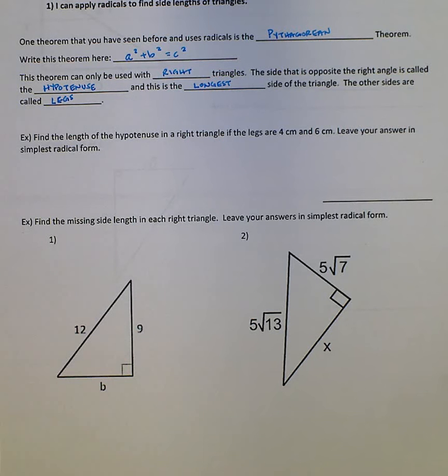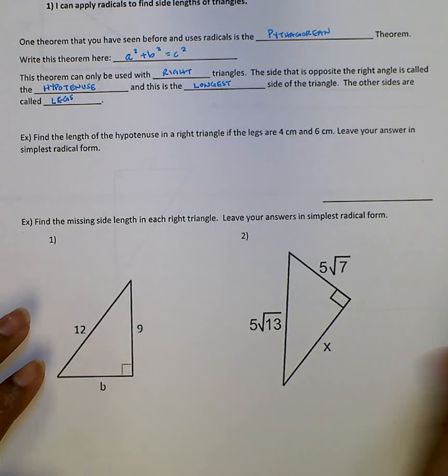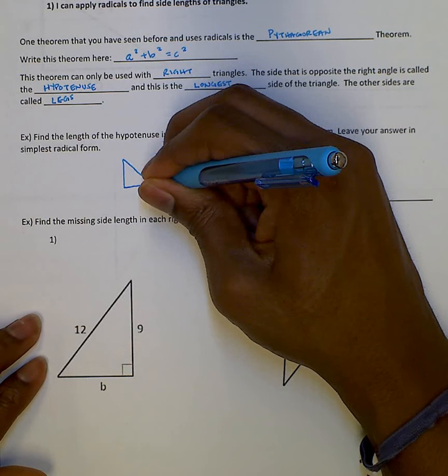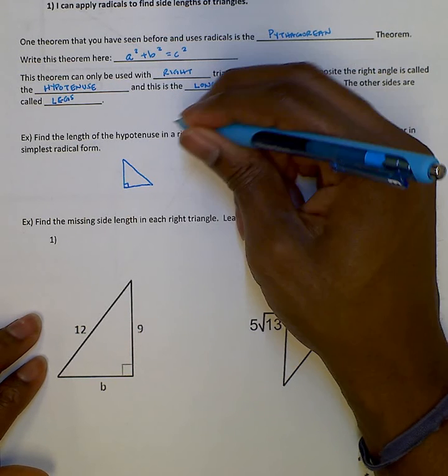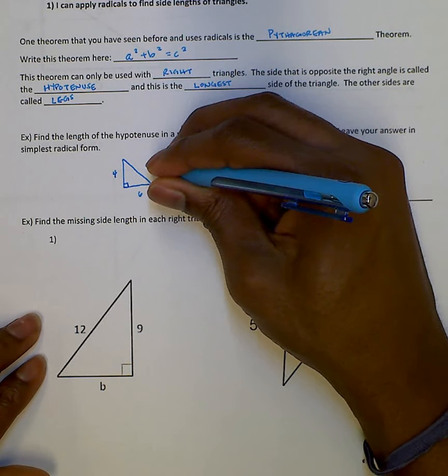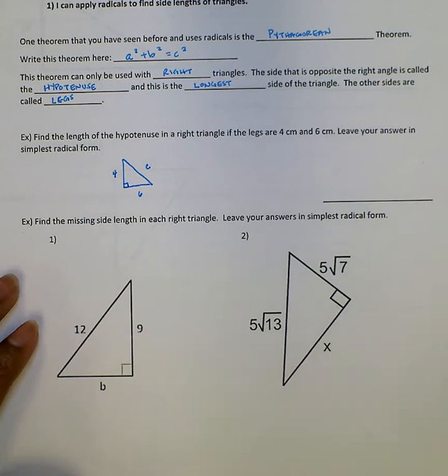Let's find the length of the hypotenuse in a right triangle if the legs are 4 centimeters and 6 centimeters. Leave your answer in simplest radical form. I like to draw my triangles out, especially anytime they give me a description. They tell me that the legs are 4 centimeters and 6 centimeters, and they want us to find the hypotenuse. Remember, that's the longest side opposite the 90-degree angle.